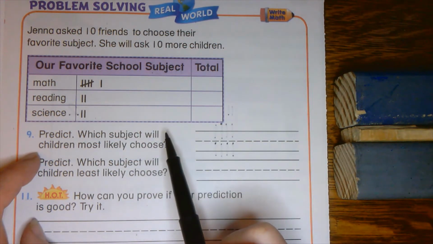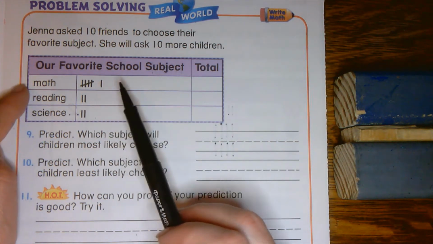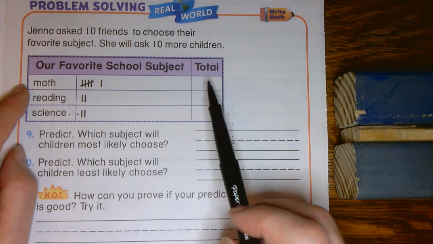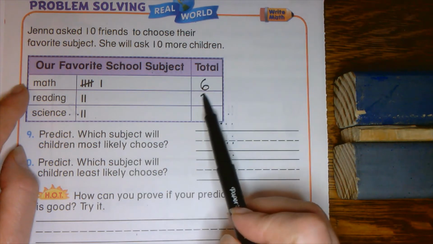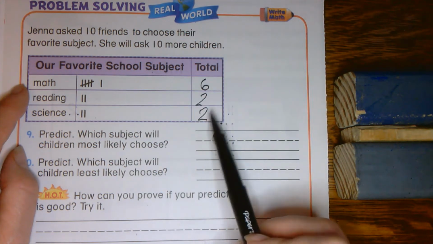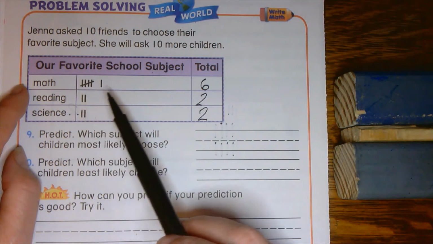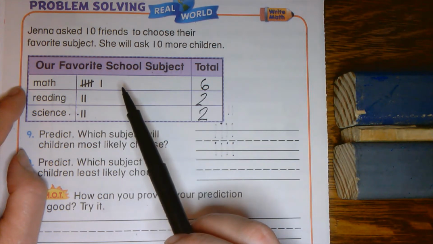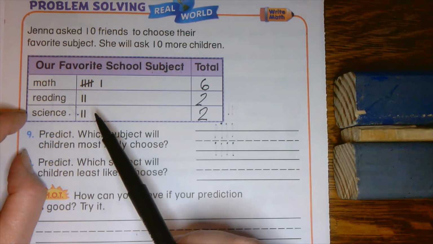What they're wanting you to think about is if people are really liking math a lot already, out of those 10, look, 5, 6, because we need to complete the chart, right? 6, 2 for reading, 2 for science. Out of those 10, a lot more picked math. So we can guess that maybe they had a really good math teacher or a really good math program. Not very many at all chose reading and science.